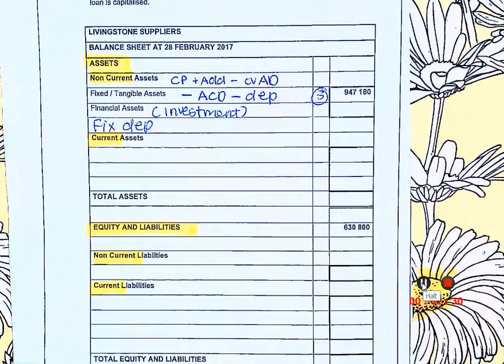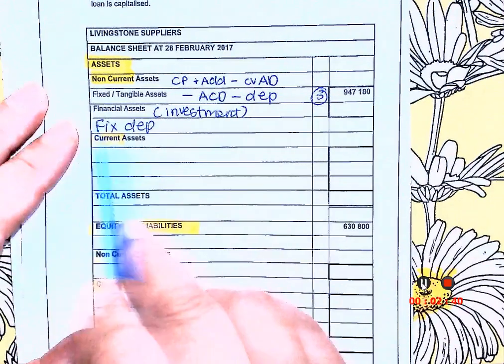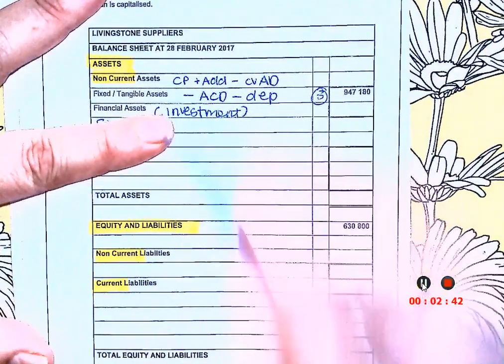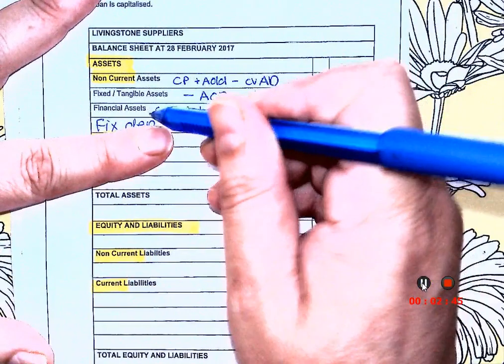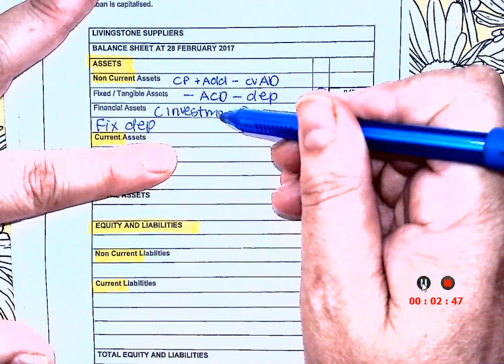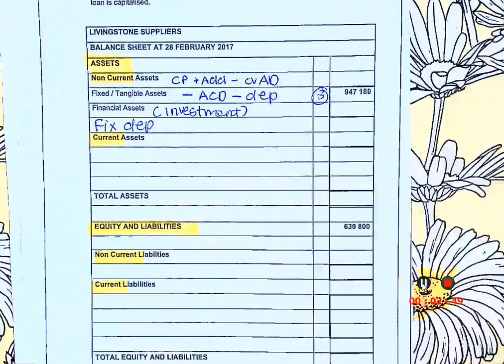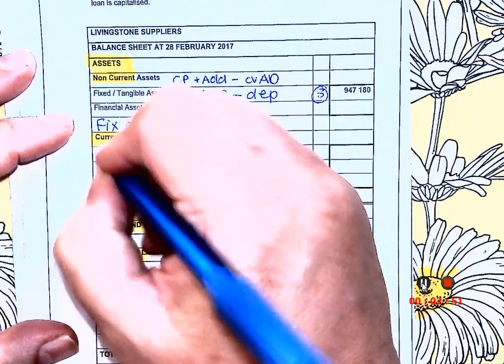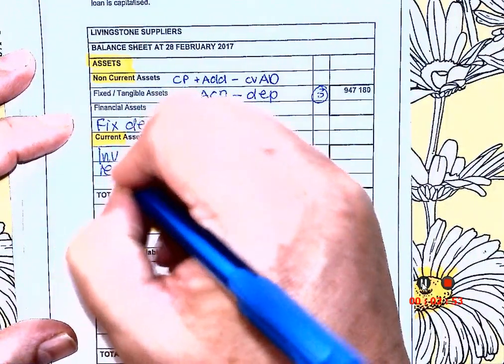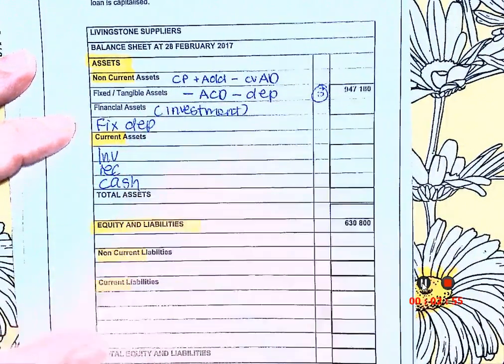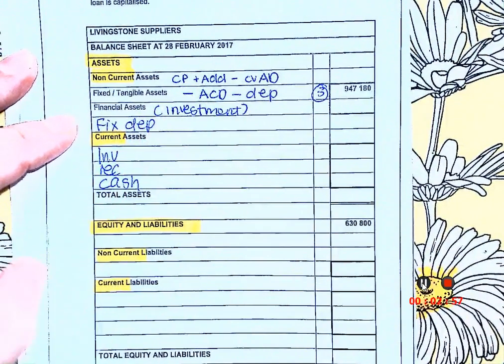What's also important: when we say fixed deposit, we know this is my investment, right? And sometimes they will only give you one line. So then you just say financial asset, colon, fixed deposit. Okay, so next, current assets I know: inventory, receivables, cash. Don't take time to write out long sentences.